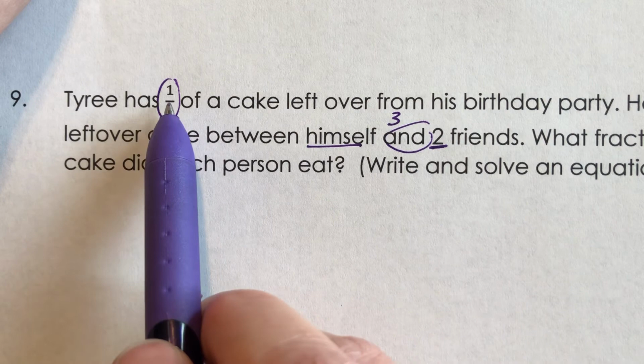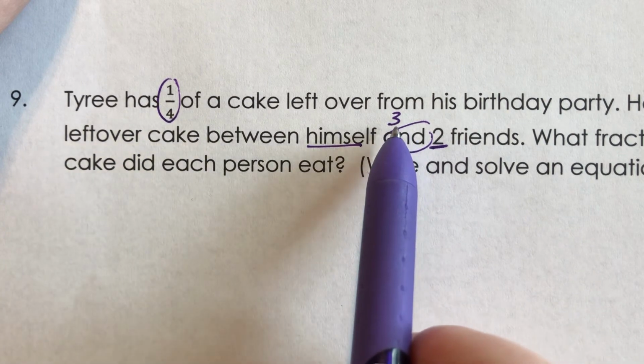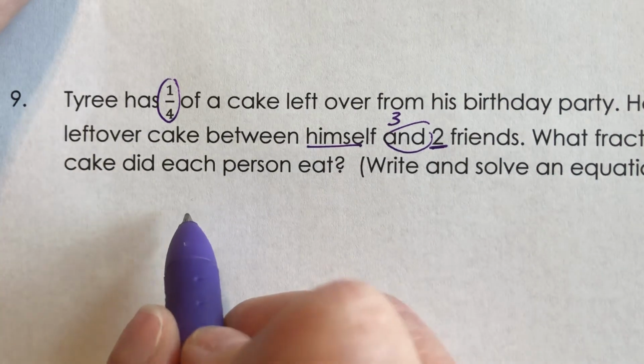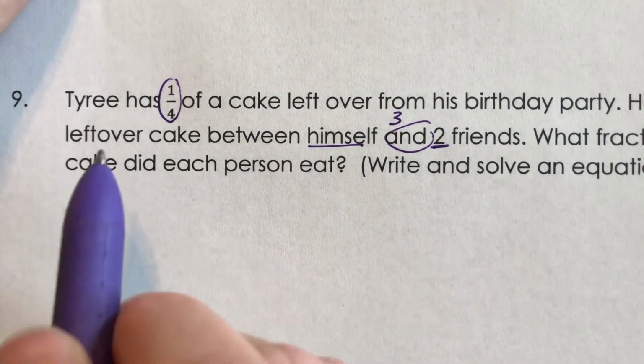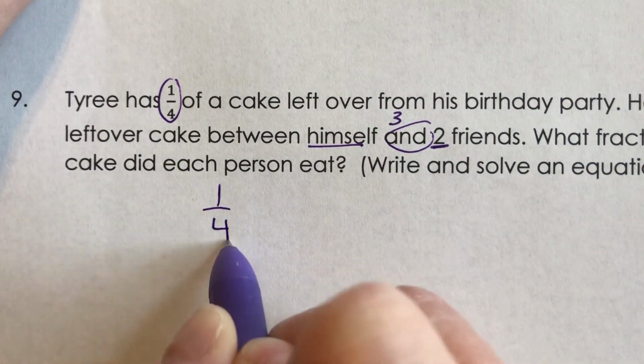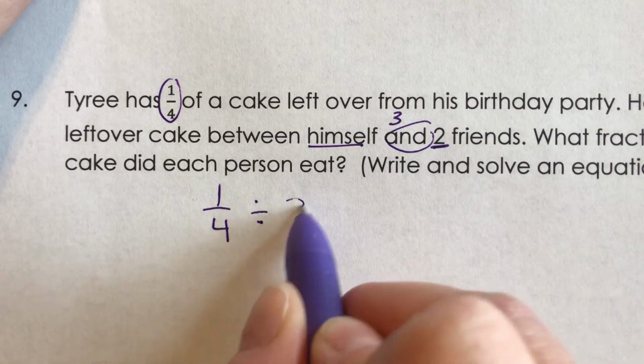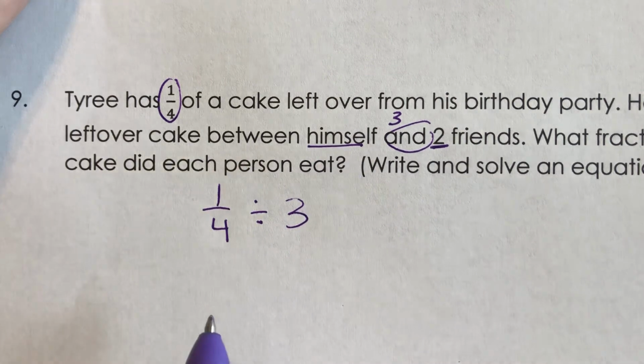So he shared 1/4 of a cake between 3 people. That means he's dividing up this 1/4 of a cake between 3 people. This is division. And what do we start with? The cake. That's what we're sharing. Start with what you're sharing. Divide it by how many people you're sharing with. And this wouldn't be 2, it would be 3 because he's gonna have some cake too.